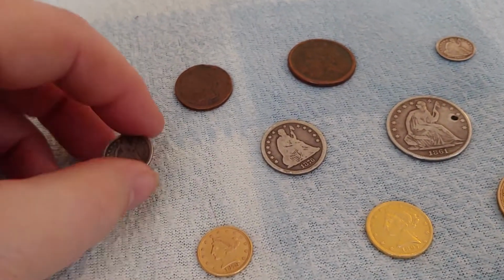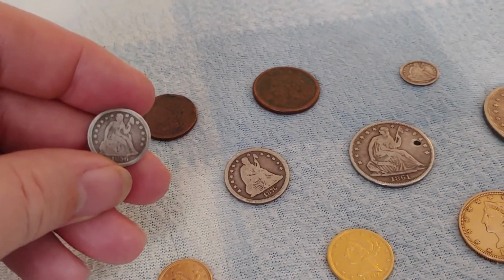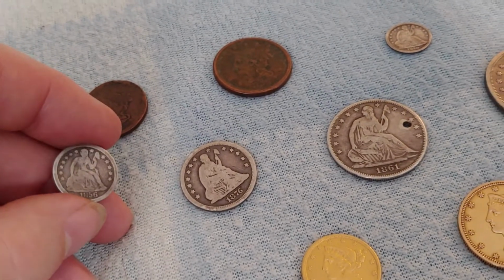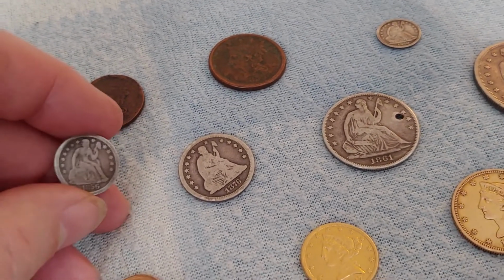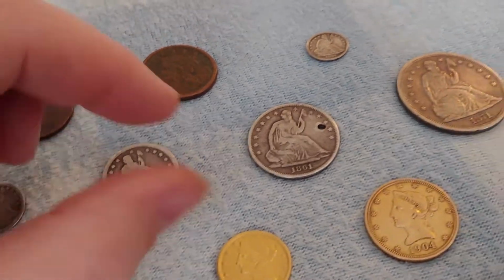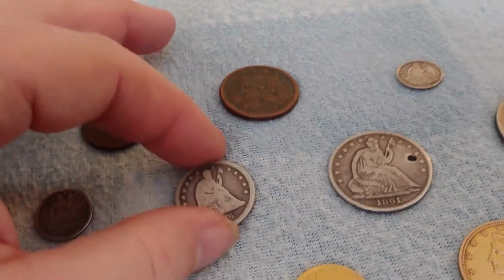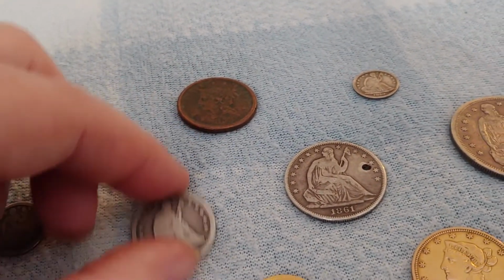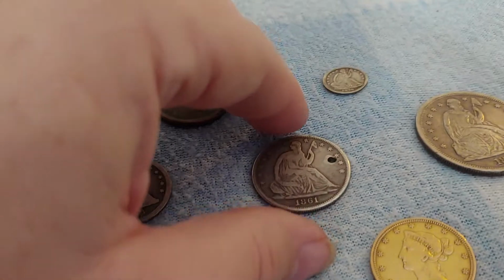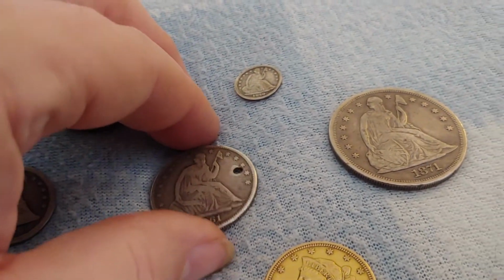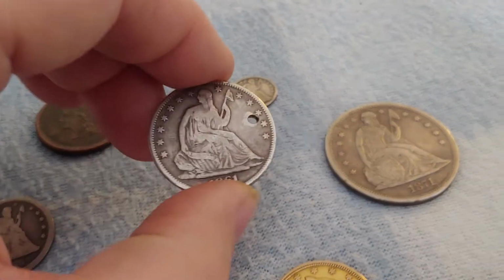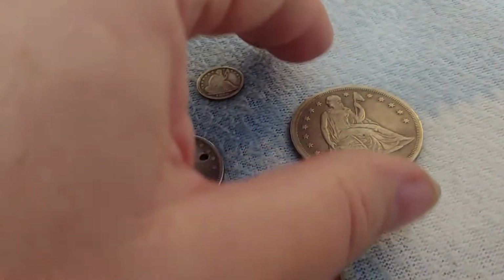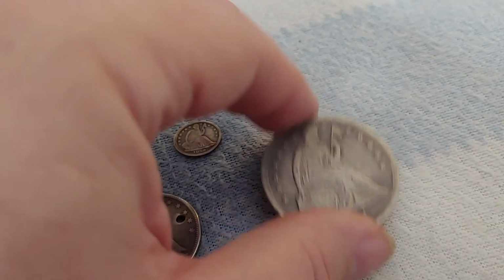Okay, and we had a dime, and that, of course, also got its start in 1796. And again, in 1837, it got the seated liberty design. The 25 cent was also first made in 1796, but acquired the seated liberty design in 1838. And the half dollar was first made in 1794 and acquired the seated liberty in 1839. And finally, the dollar was first made in 1794.